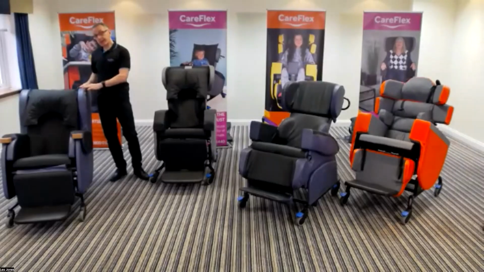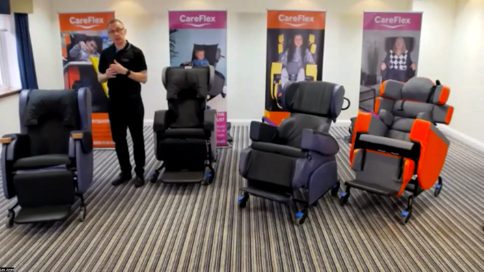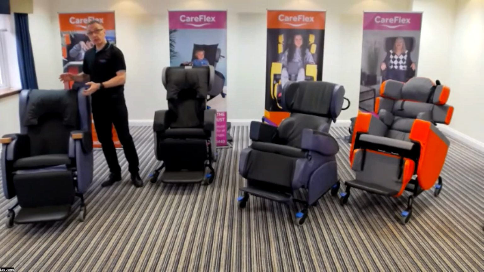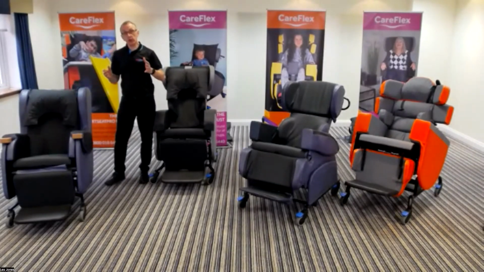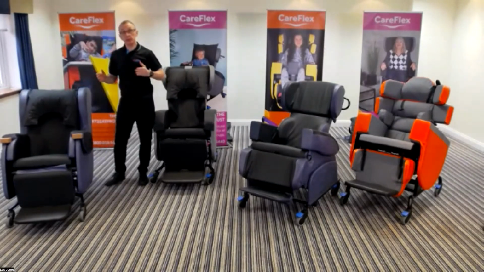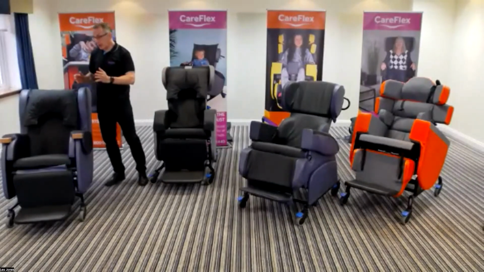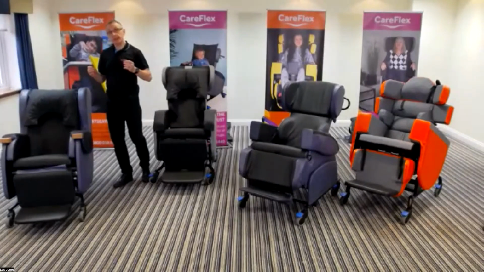So just coming back to the hydro tilt, to me, as a seating assessor, when I read Tom's postural requirements and postural care needs, this was the chair that was flagging for me. I'm thinking hydro tilt works well in the nursing home, care home setting, a nice simple chair, very comfortable chair. It's got the ability to be adjusted to meet Tom's need and to provide pelvic stability. But there's always a but, isn't there?